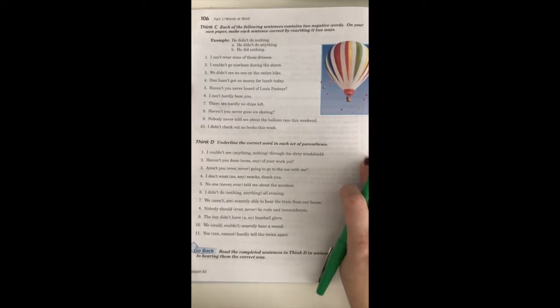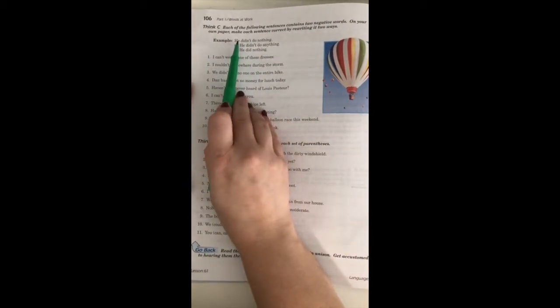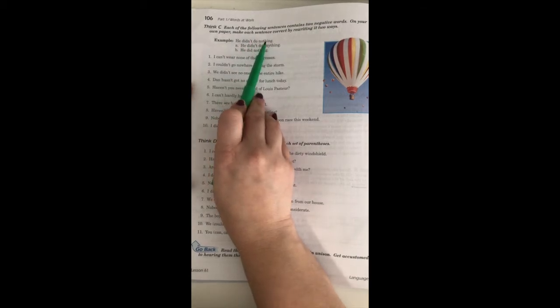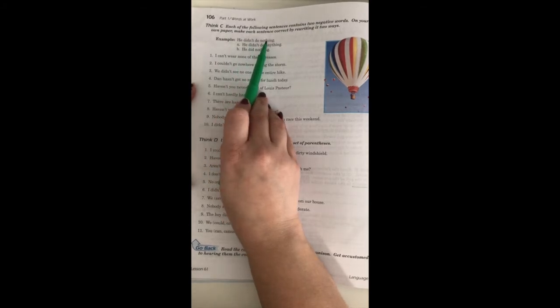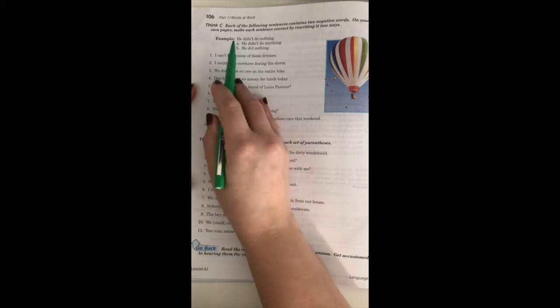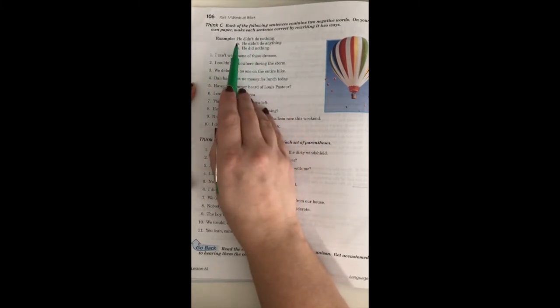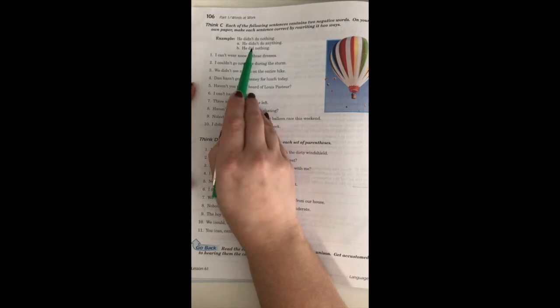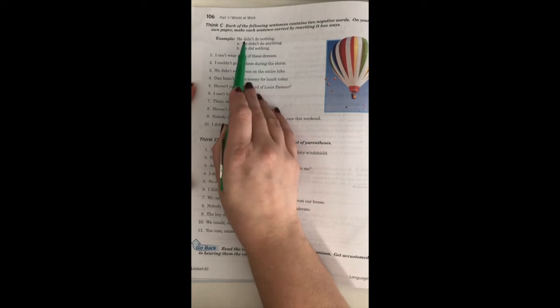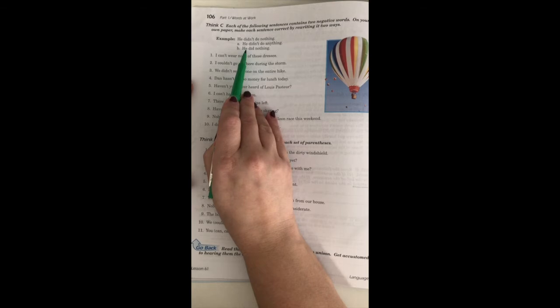So here, just like we learned yesterday, two negative words in one sentence make the sentence incorrect. So in this example, it says, he didn't do nothing. So we don't want to use didn't and nothing in the same sentence. What are two correct ways to say this sentence? Well, you can say he didn't do anything or he did nothing. So notice how each of these are only using one negative, which makes the sentence correct.